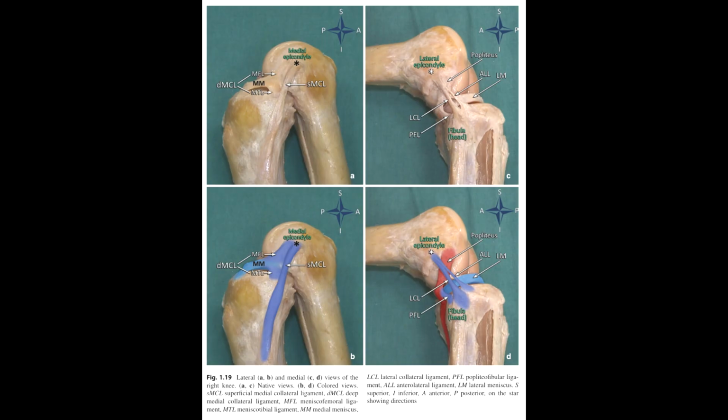This lack of attachment to the lateral meniscus means lateral meniscus injuries are less common in isolated LCL tears. Just posterior to it runs the popliteofibular ligament, or PFL, a key stabilizer of the posterolateral corner, reinforcing the popliteus tendon.